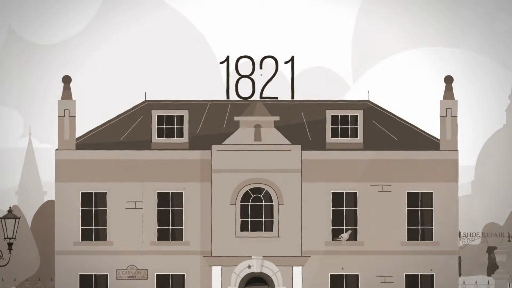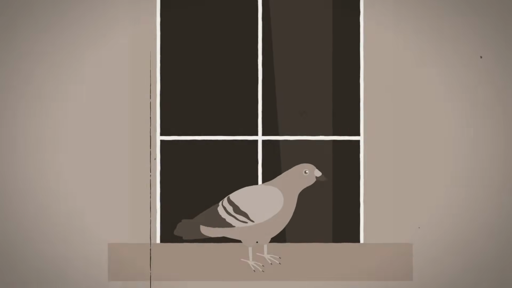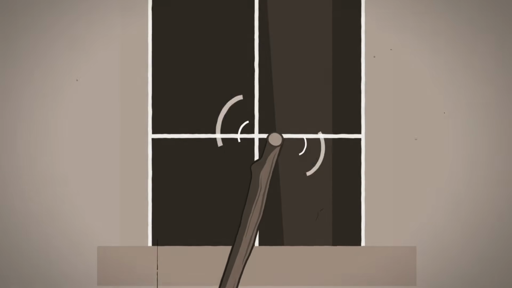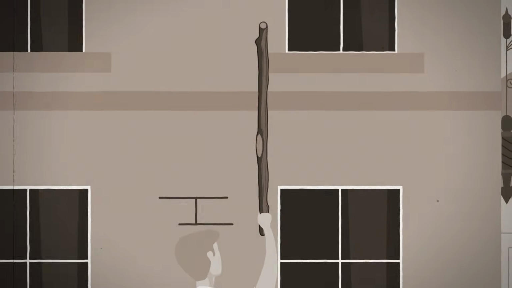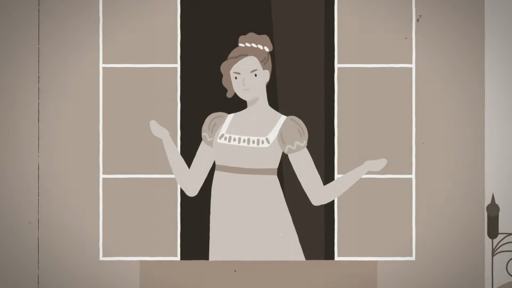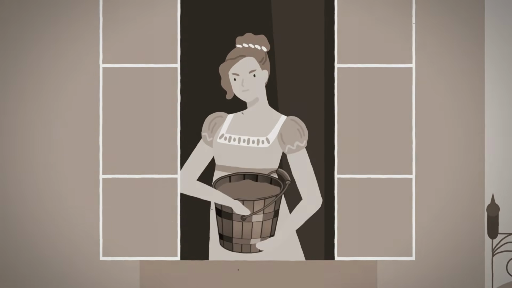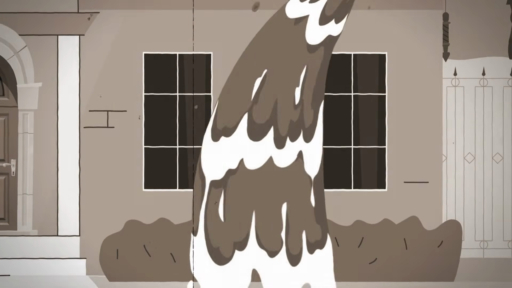200 years ago, 1821. Someone's knocking on your second floor window. It's morning. You look out. There's a guy with a long pole walking down the street, tapping on everyone's windows. Weird. Well, not really. He's a knocker-upper.